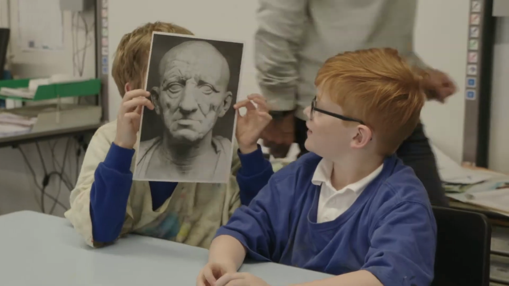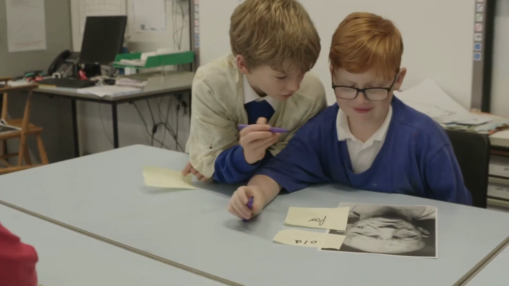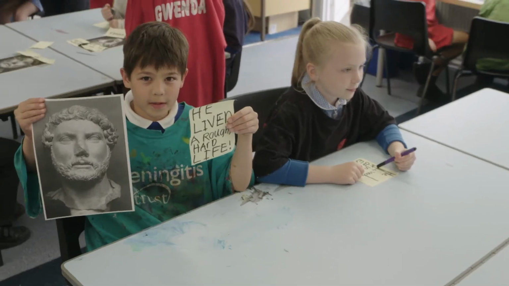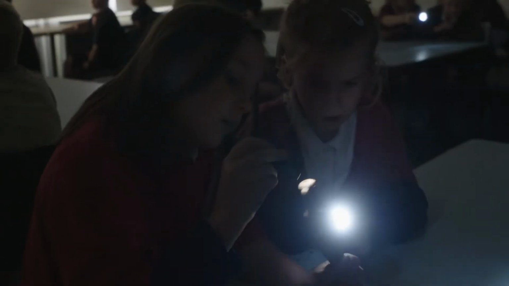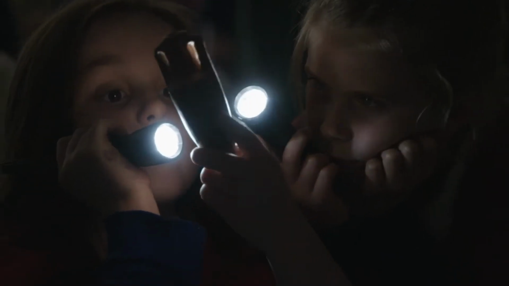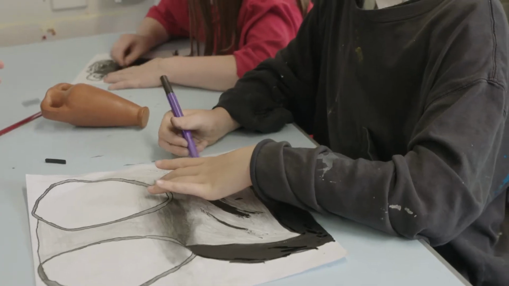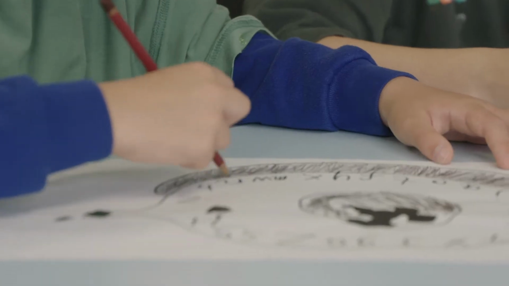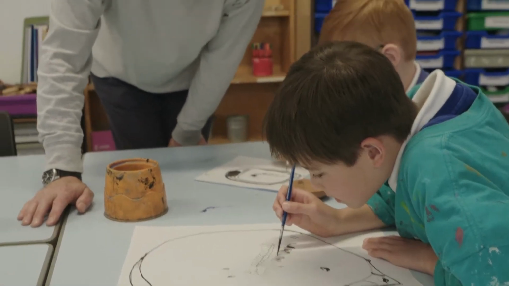Take history. Your pupils could start out by looking at pictures of Roman busts and discussing what they think the people being depicted were like and how they lived. After this, they could examine some Roman artifacts using torches to explore light and shade before sketching these artifacts. Sketching is a great way to encourage your learners to look closely at objects and really notice the small details. You're remembering to look at what you're drawing as well, yeah?